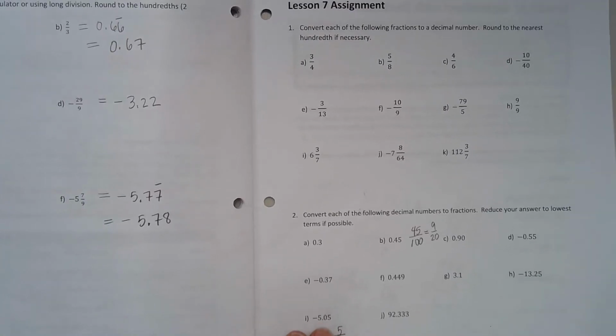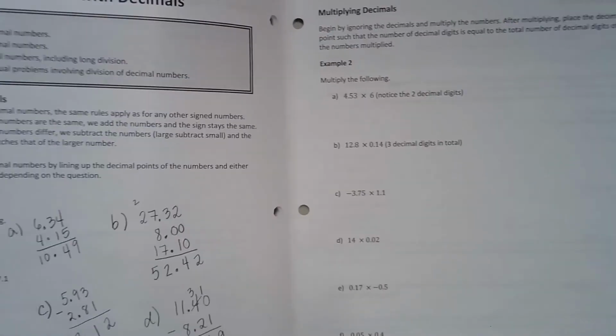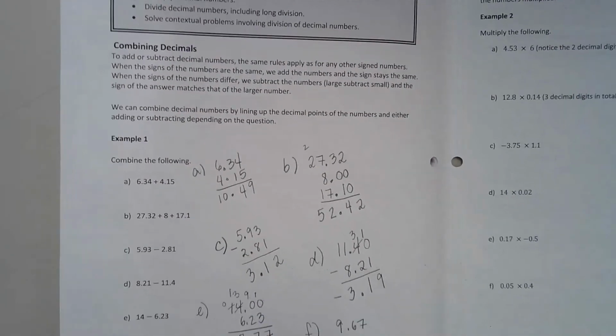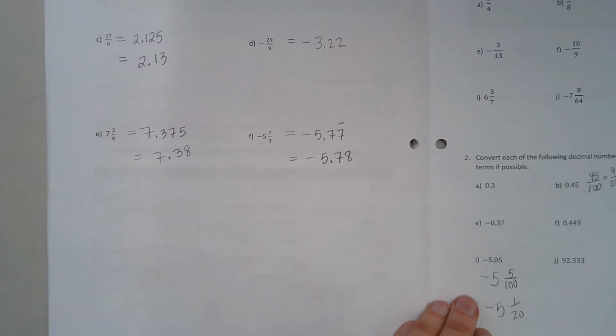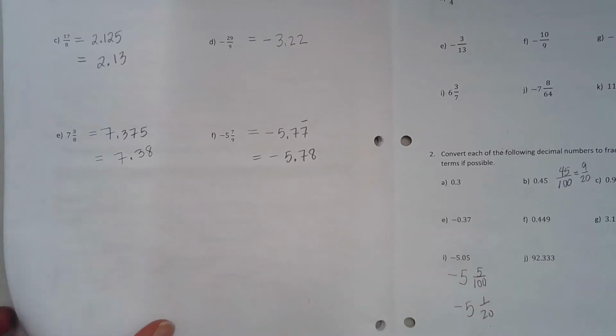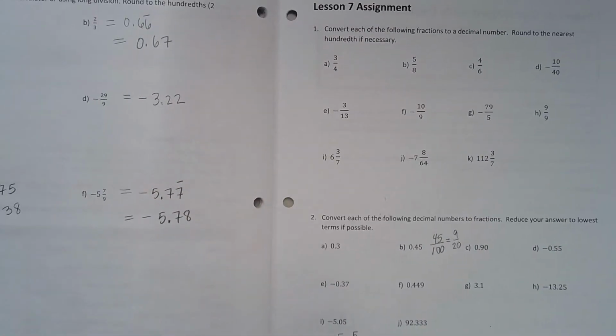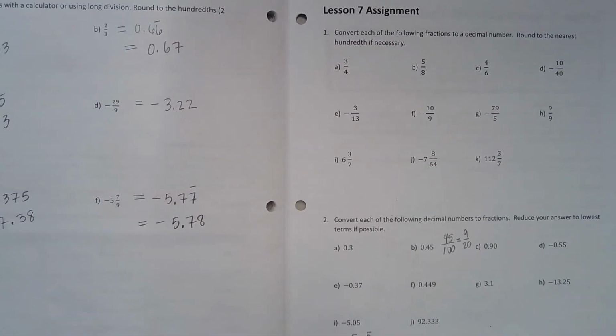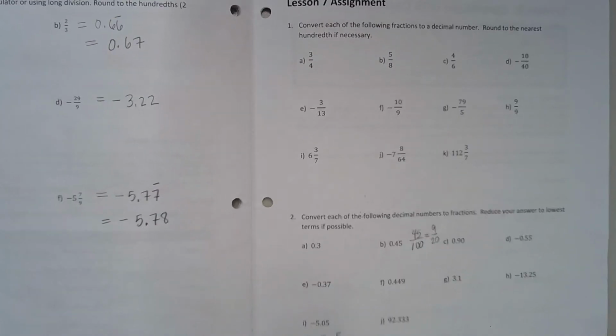So I left you yesterday finishing up lesson 7, if you didn't finish it. Let's do a quick recap. There are 2 things that you have to know about the link between fractions and decimals. I think the first link was pretty obvious.